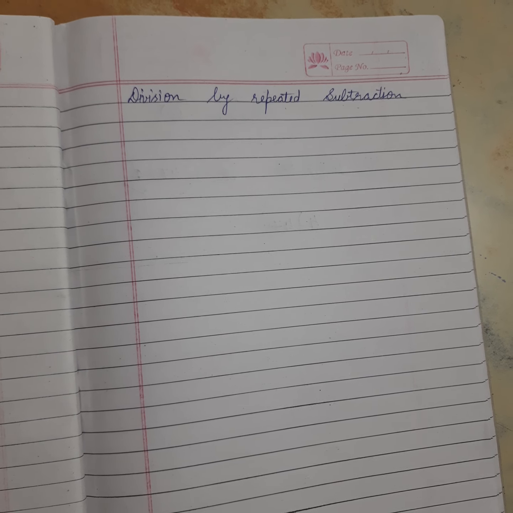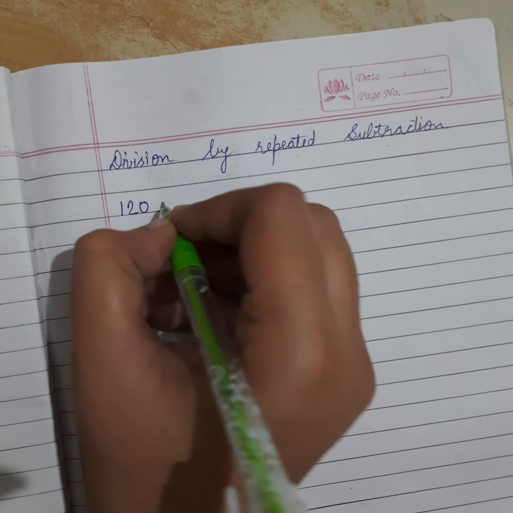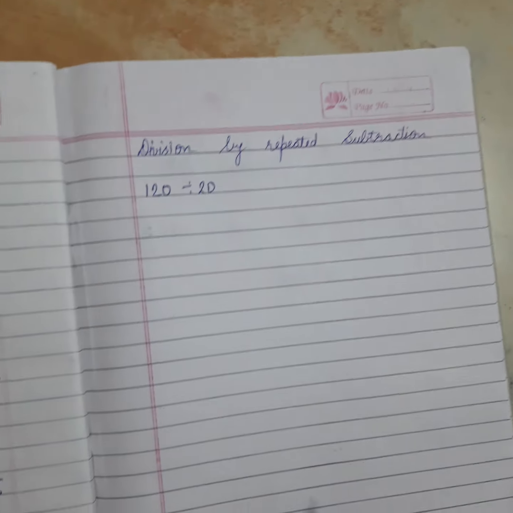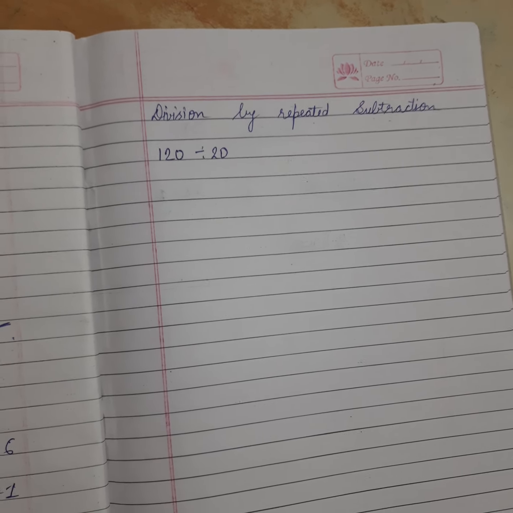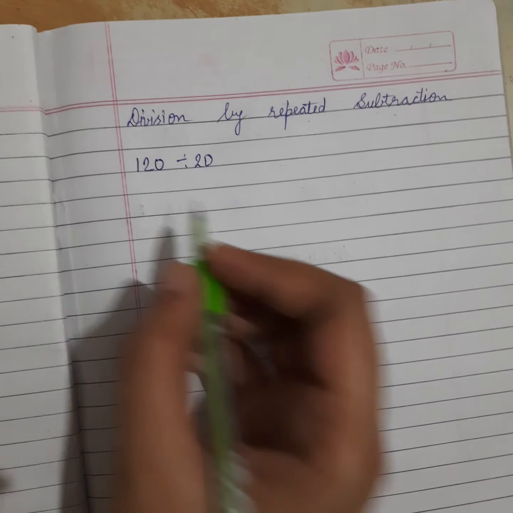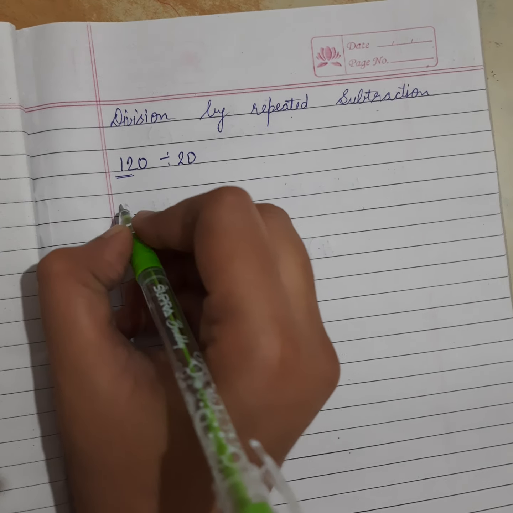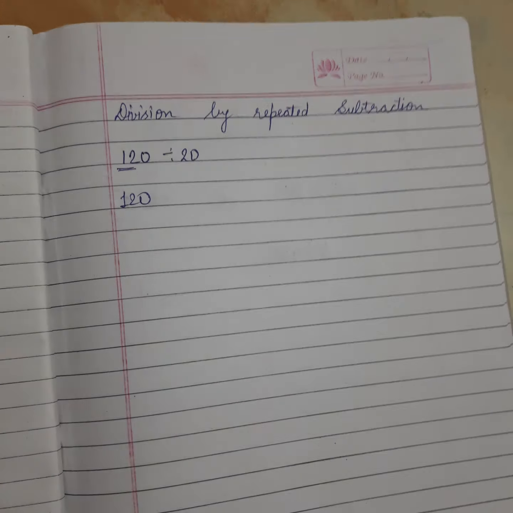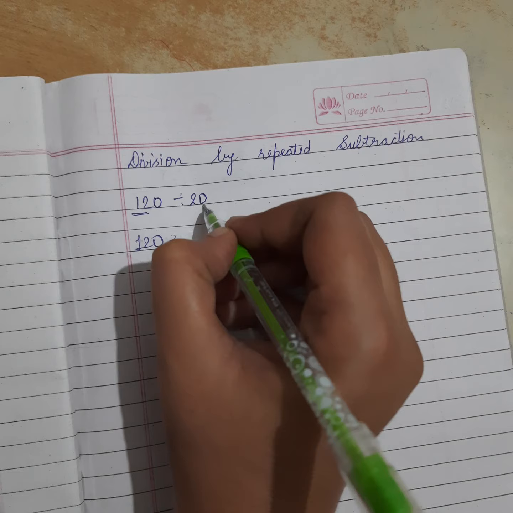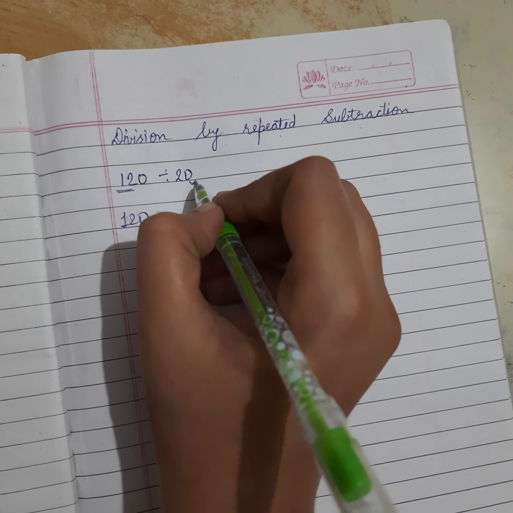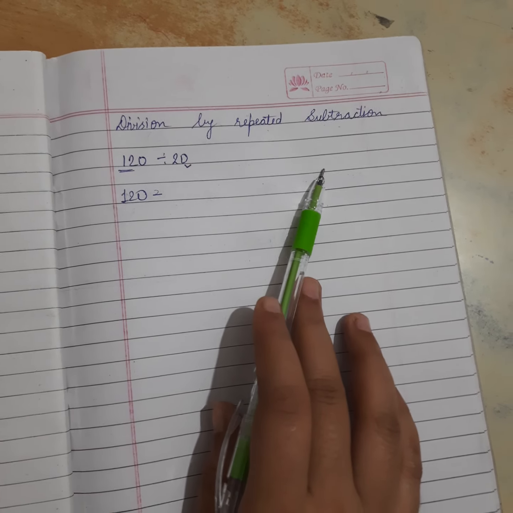Now here we will understand how to divide by repeated subtraction. Suppose it is written 120 divided by 20. I told you division is the repeated subtraction. So what will we do? We will divide it by subtraction. This dividend is 120, and from this 120 we will subtract. So students, here we will understand how to divide by repeated subtraction.